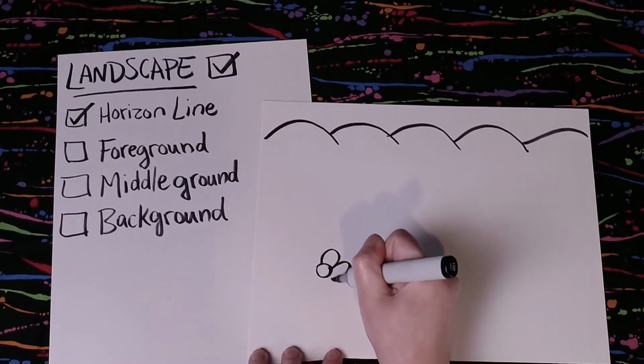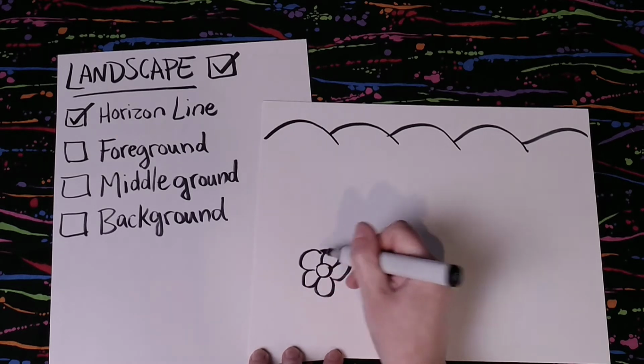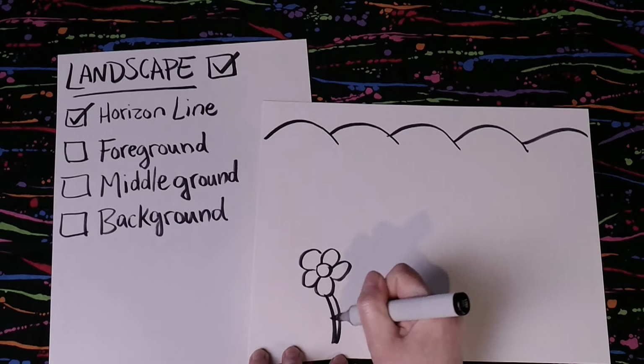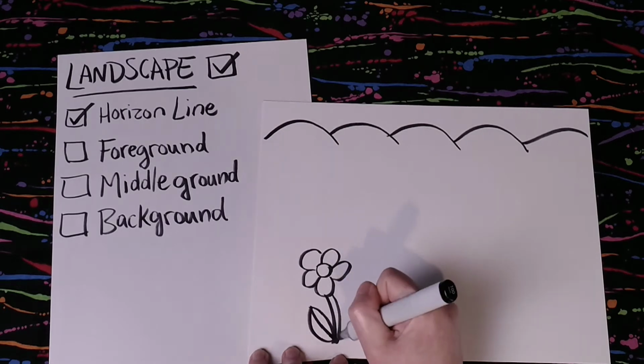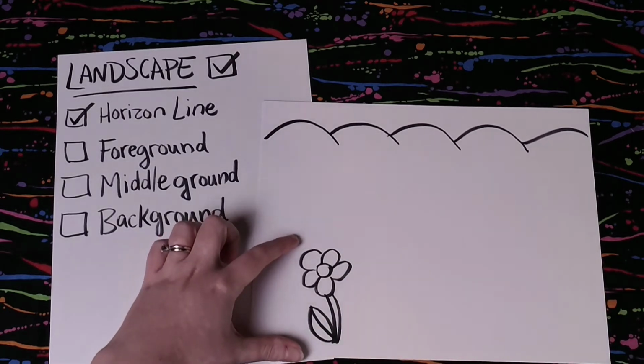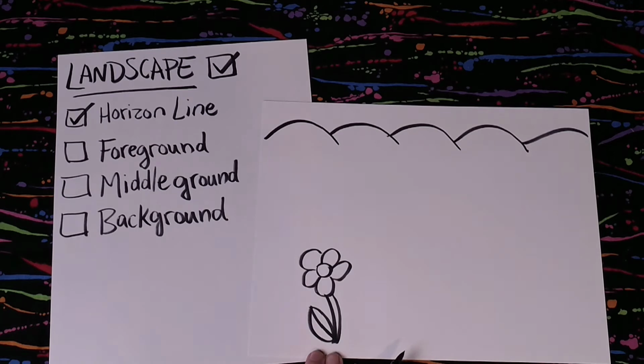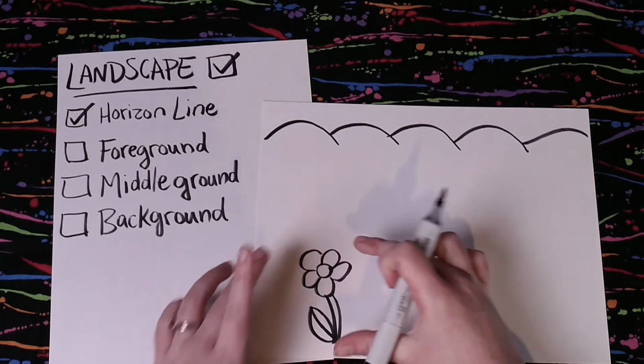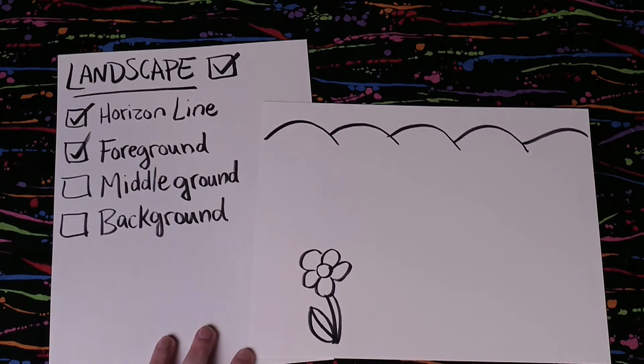So here's the center of my flower. I'm adding some petals around it. I've got my stem, and then I've got a nice leaf here at the bottom. If this is my foreground, it is close to the bottom of my paper and it's nice and large in size. So I can check that off of our sheet.